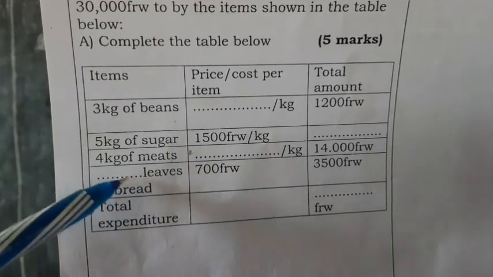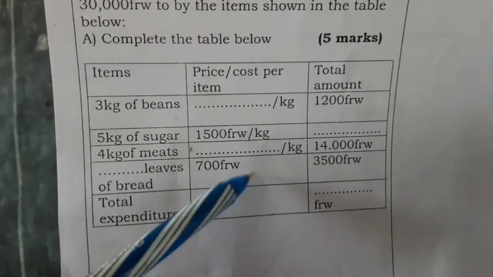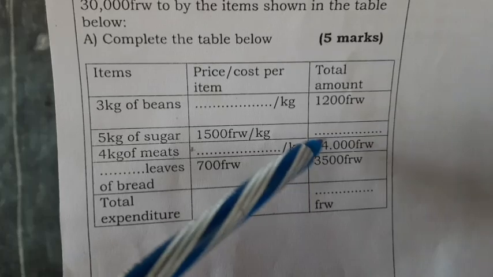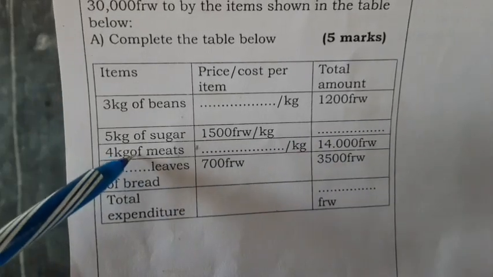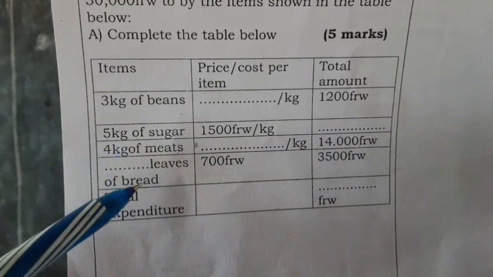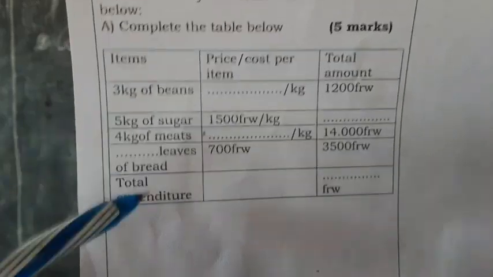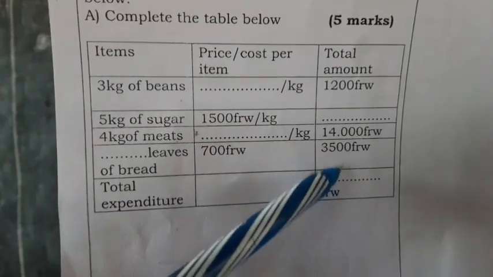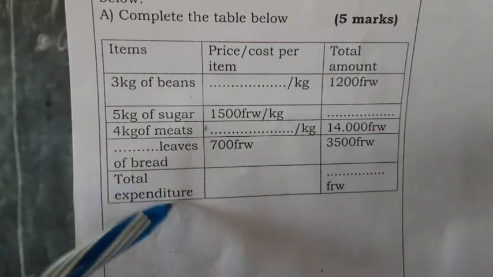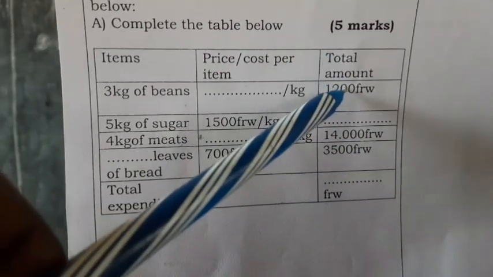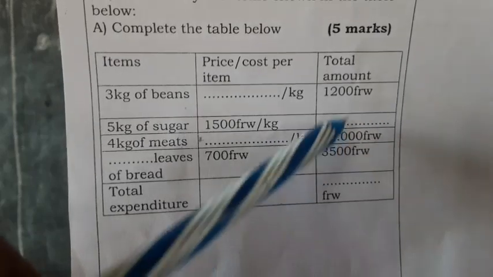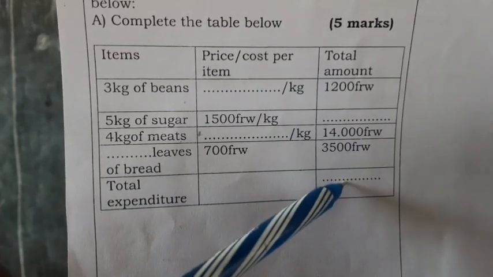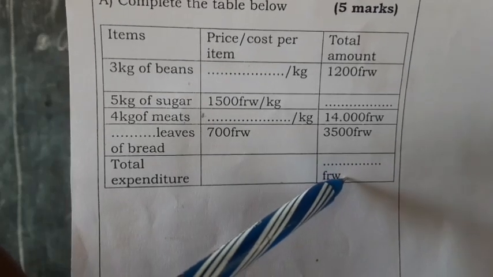I may get this one. This one divided by this to get this. In order to get price, we take total amount divided by items. So this is an expenditure. In order to get the total expenditure here, we add this one, this, and this one. All of this, we add them in order to get the total expenditures.